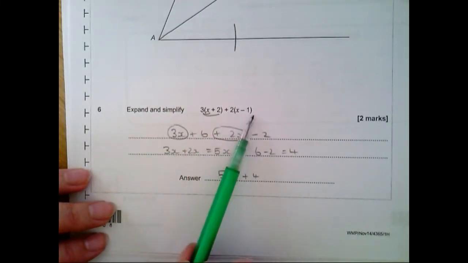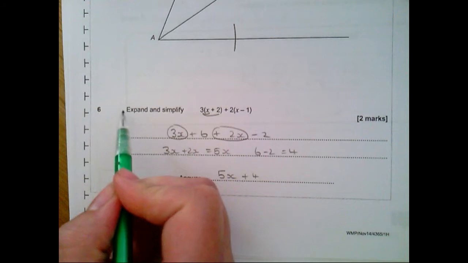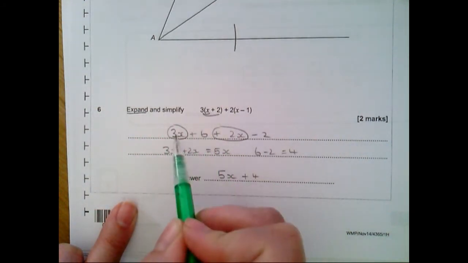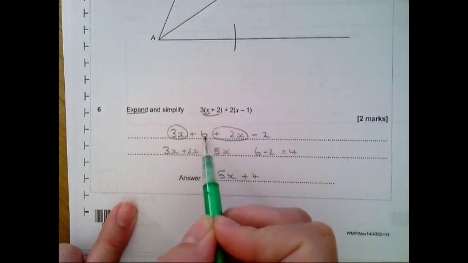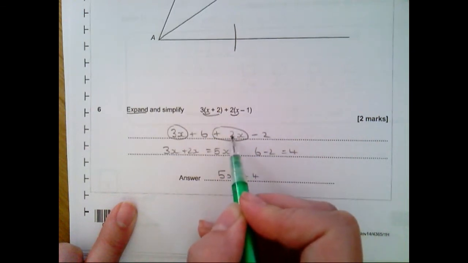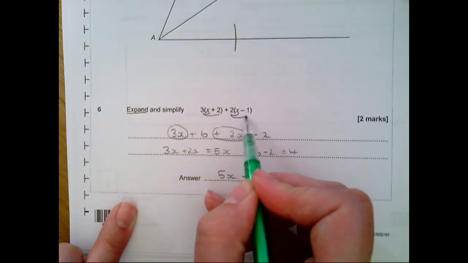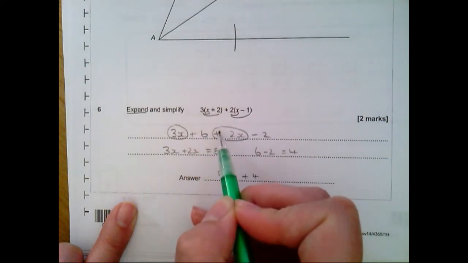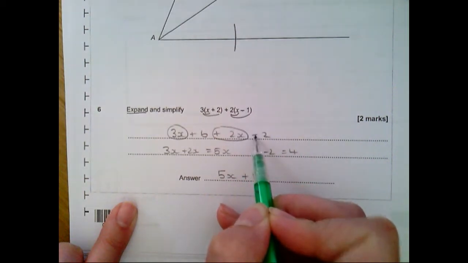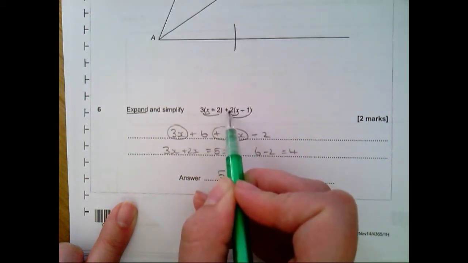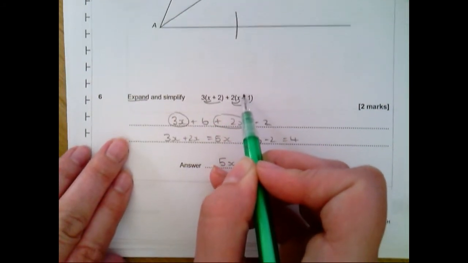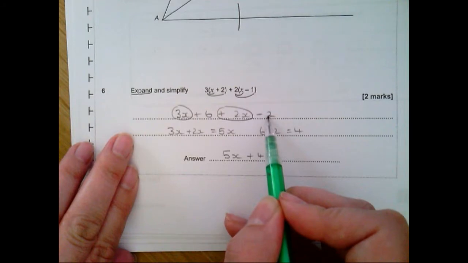Expand and simplify this. So for the first bracket, so you're expanding first of all, so multiply everything in the bracket by what's in front. So 3 times x gets you 3x, 3 times the 2 gets you the 6. Then you go to the second bracket, 2 times x gets you 2x, 2 times 1 would get you the 2, and that plus stays as a plus, that plus stays as a plus, and that minus stays as a minus. The only time that minus changes is if there's a minus out here, which would then change that minus into a plus. Okay, so that's what I've got at this stage.